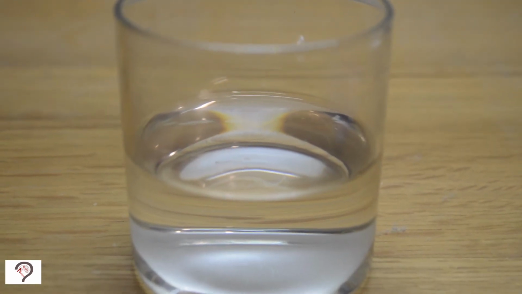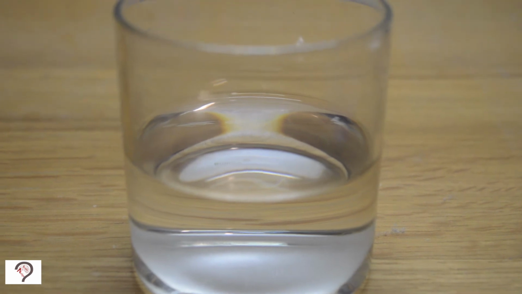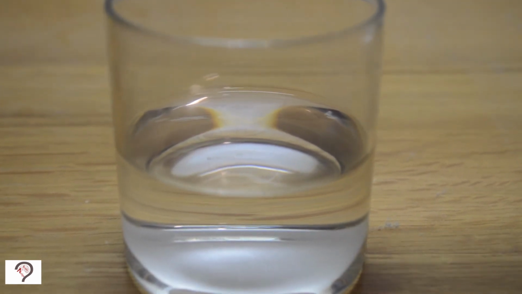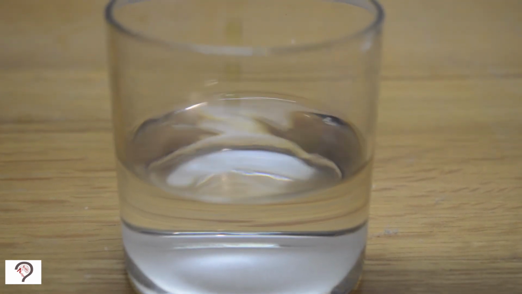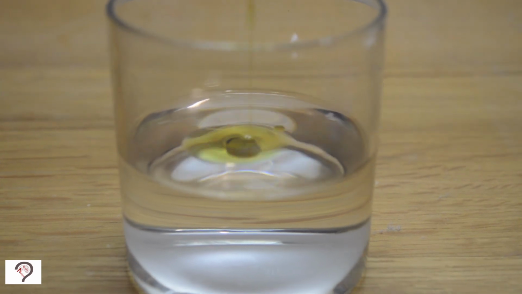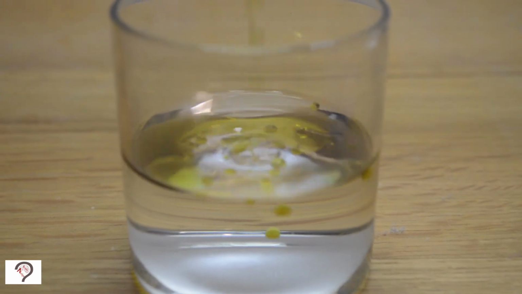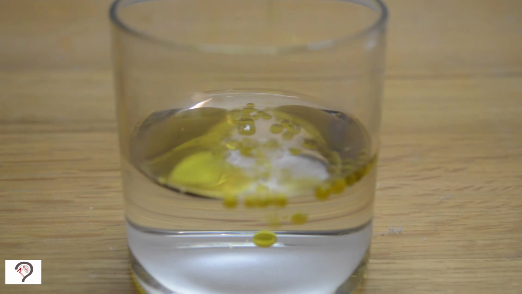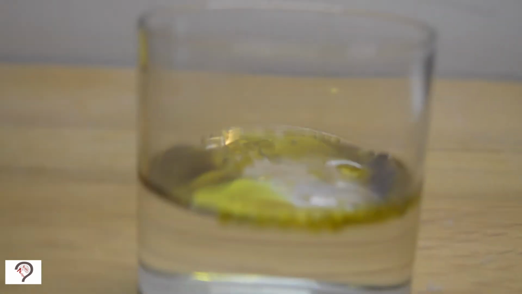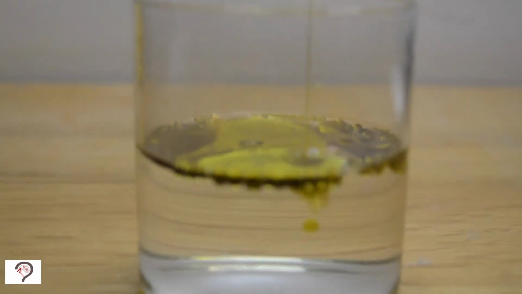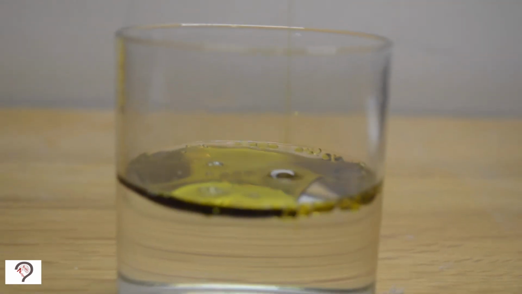In the next experiment, we will take a glass of water and pour some oil into it. You need to add 2 to 3 tablespoons of oil. You can use any oil for this experiment. What happens? The oil forms a layer on top of the water.